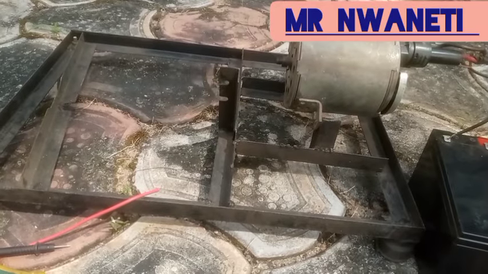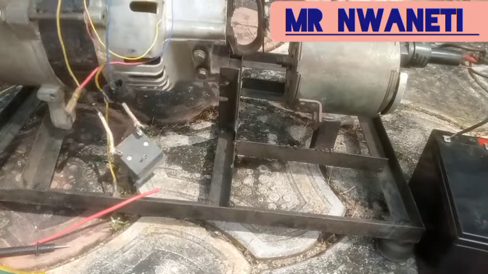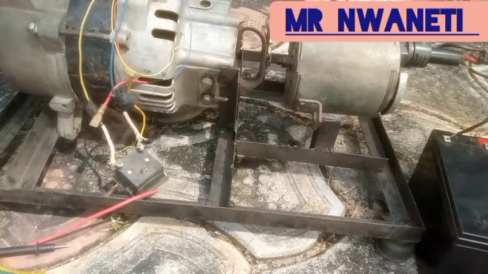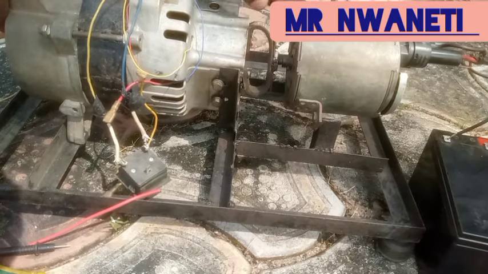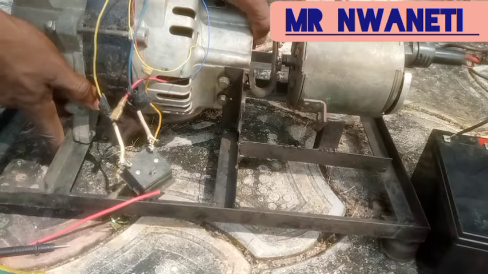So now I'm going to couple it back to the frame, to the system. I have to engage it again to the motor.